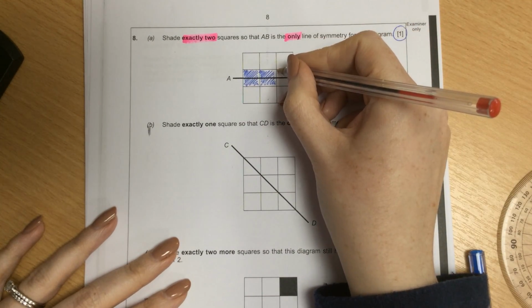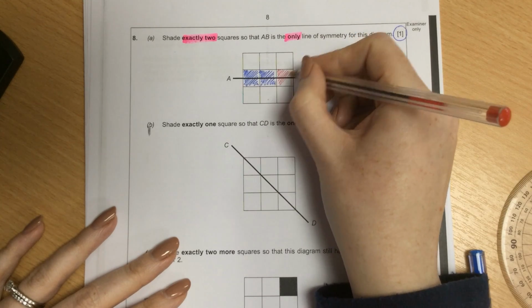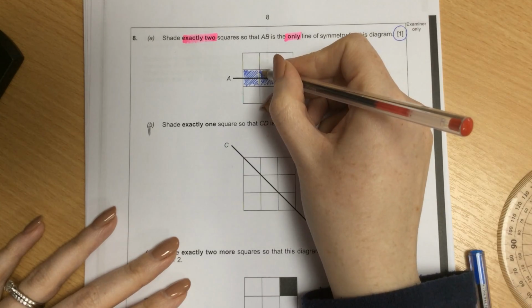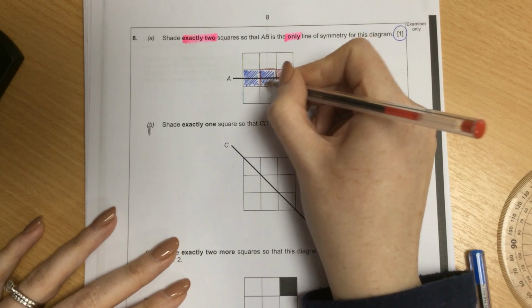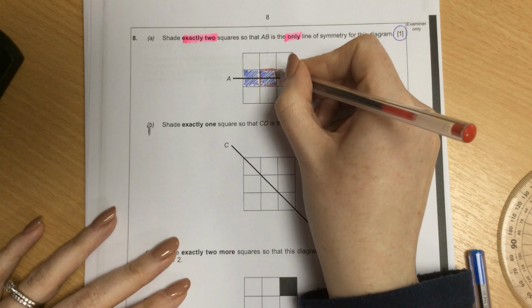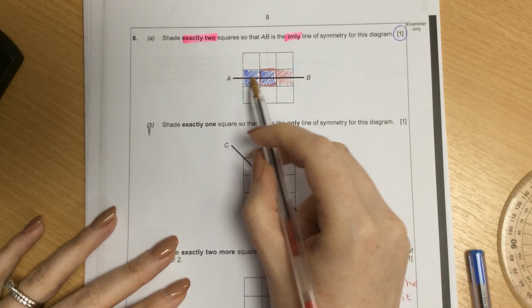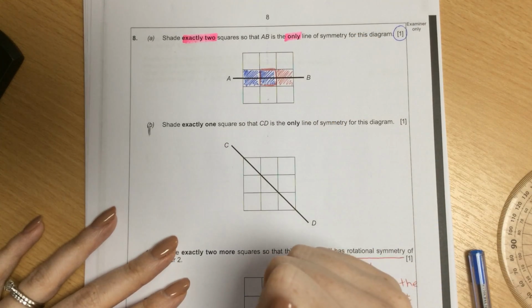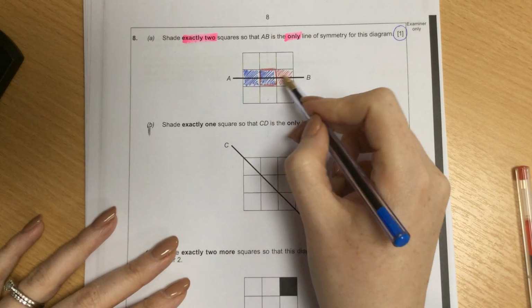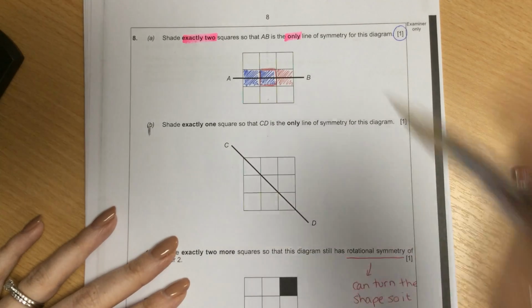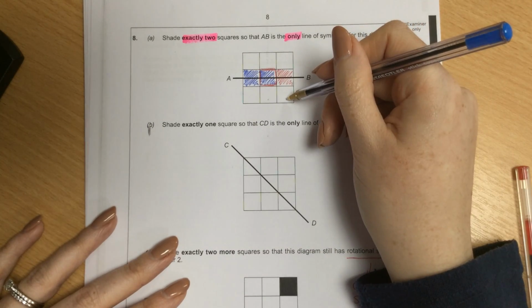So we could have this red square, and then we could do the middle red square also. Just looking at the red ones now, that would mean that would be the only line of symmetry. Another option is cutting out the middle row and having the top and bottom options.